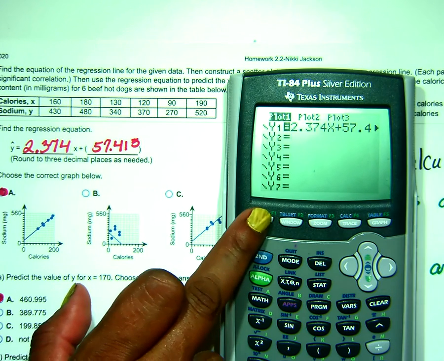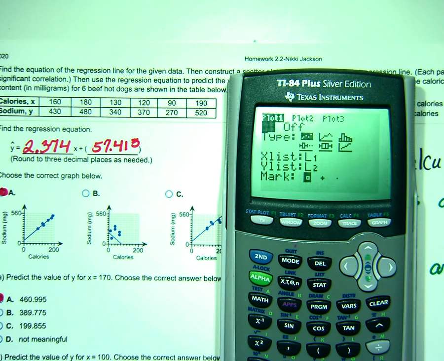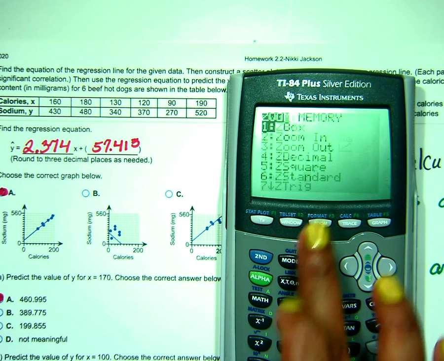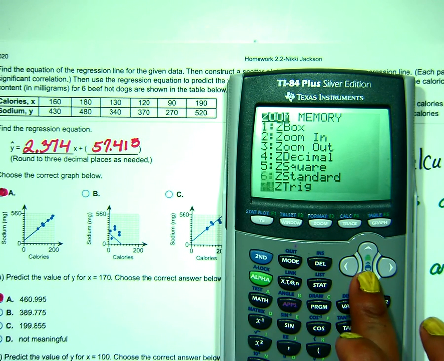Now hit second, Y equal, enter. You want to make sure that your scatter plot is on. Notice how it's the first one and on is flashing. So hit enter to lock it in. You're going to hit your zoom key. Go down to zoom stat.